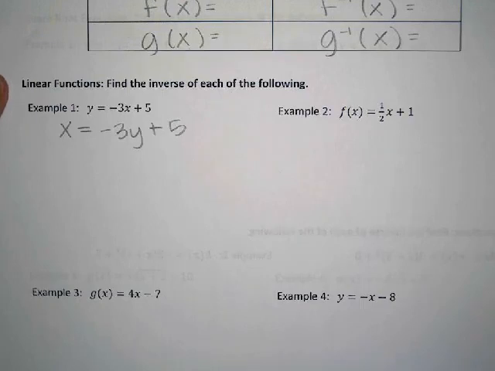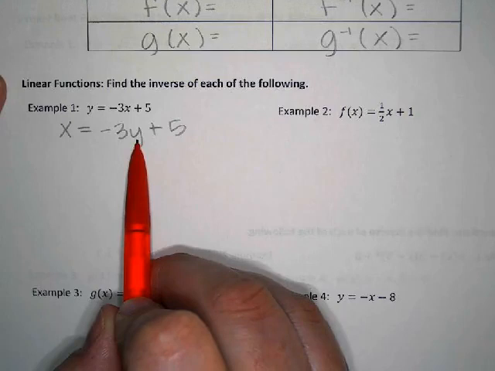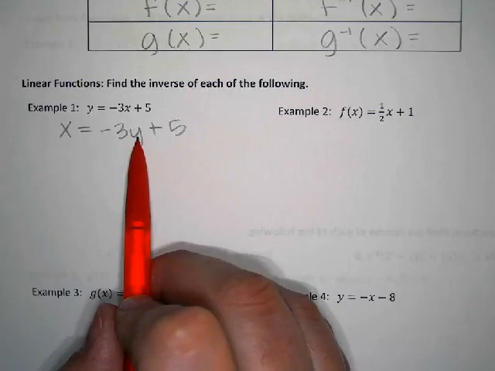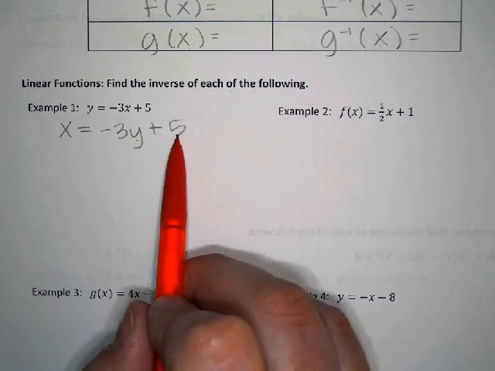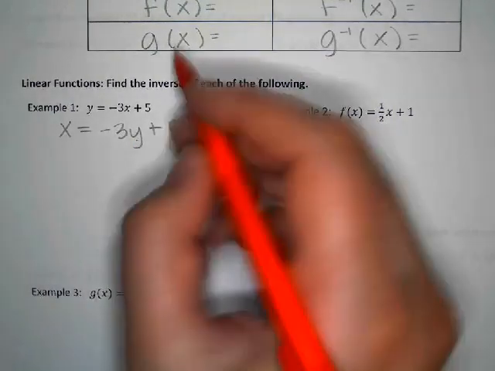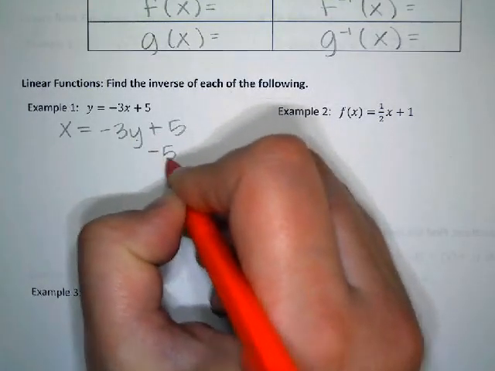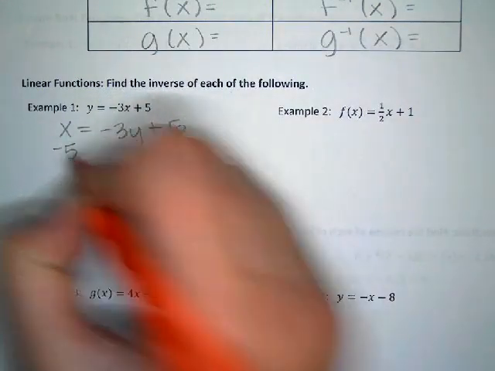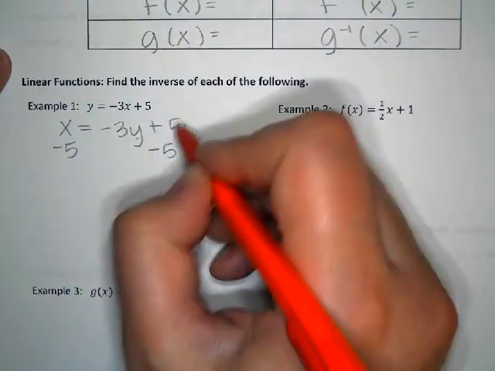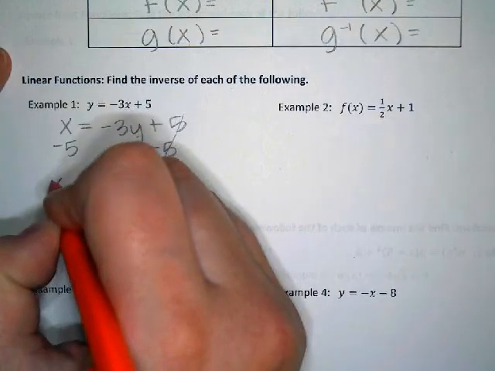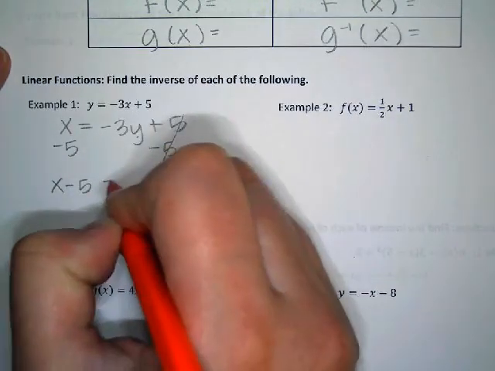And then what you're going to do is solve for the y. You're going to try to get the y alone. So what I would do first to get the y alone is subtract the 5 over to the other side. That's the easiest thing to do. So I have x minus 5 equals negative 3y.